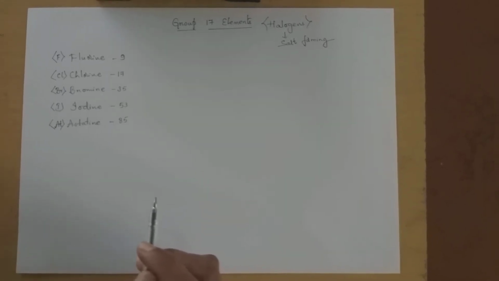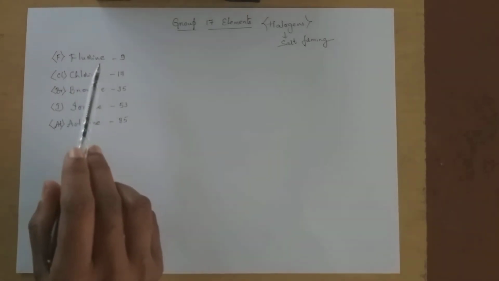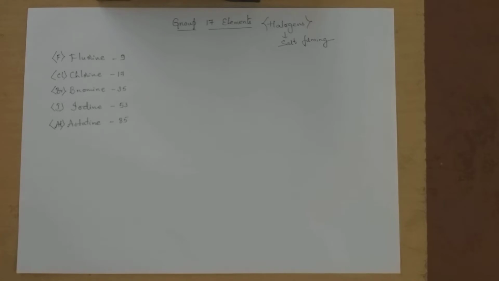So coming to the occurrence, where we are going to get these elements. Okay now, firstly we have fluorine. Fluorine is present as insoluble fluorides. Example, we have fluorospar, that is calcium fluoride, cryolite, that is Na3AlF6, and fluorapatite, that is calcium phosphate and calcium fluoride. Okay na, so in these insoluble fluorides we are going to get fluorine. Then small amount of fluorine is present in soil, river, water, plants, bones and teeth of animals.